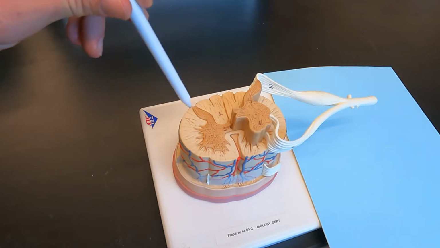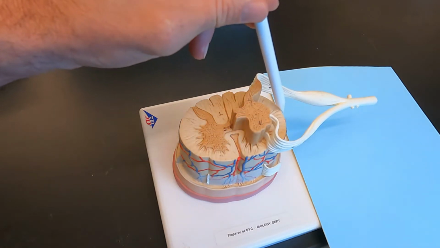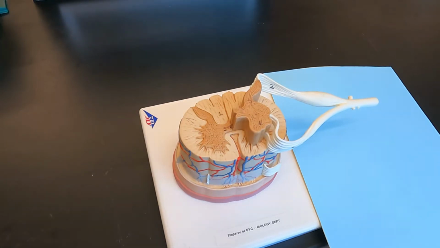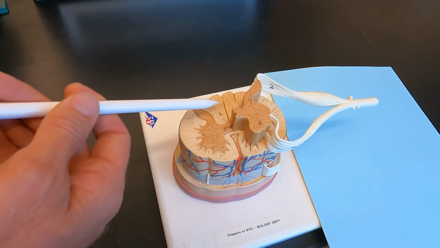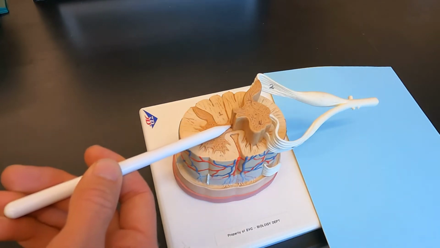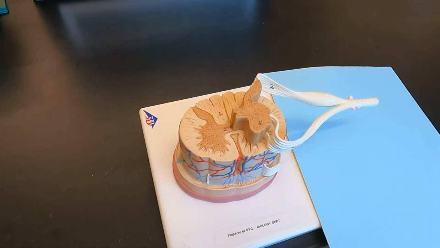Now this whole structure right here is the spinal cord. And this is the white matter of the spinal cord. This is the gray matter of the spinal cord. And the spinal cord is part of the central nervous system. It's a really delicate structure, and so we want to protect it.